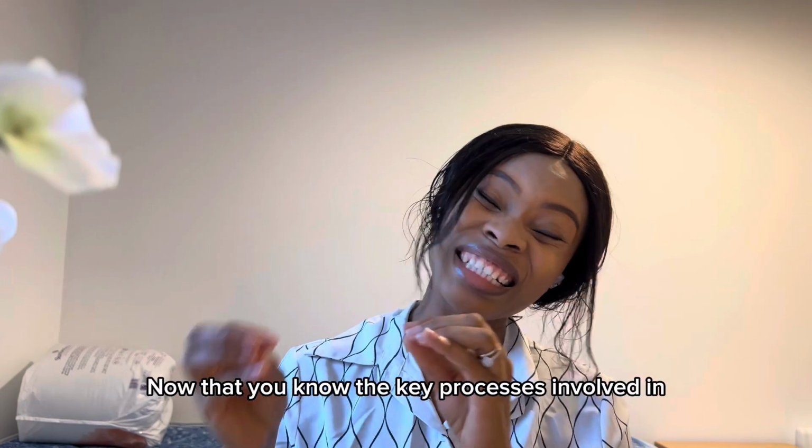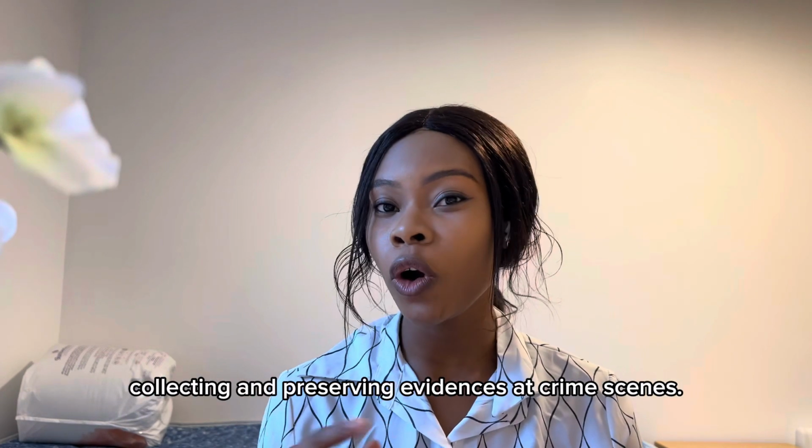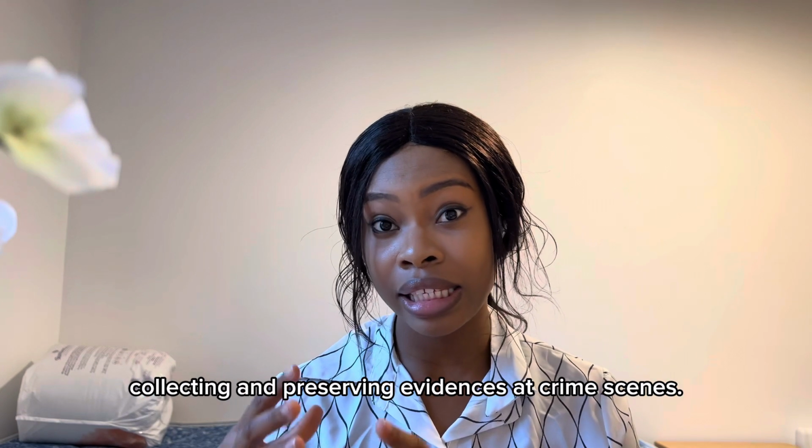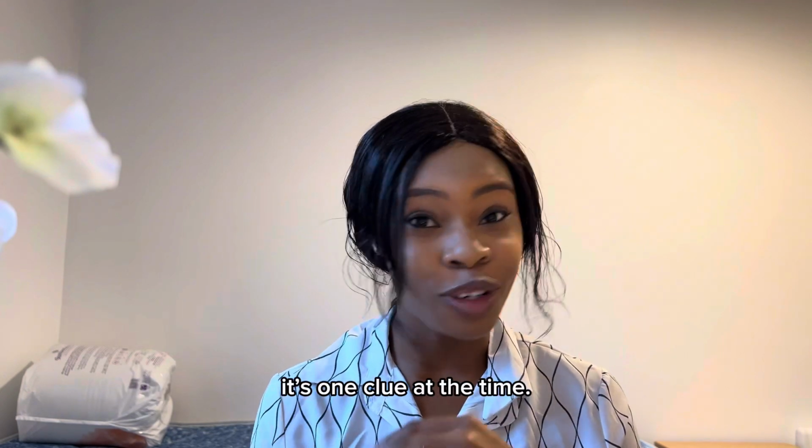So now that you know the key processes involved in collecting and preserving evidence at crime scenes, don't forget it's one clue at a time.